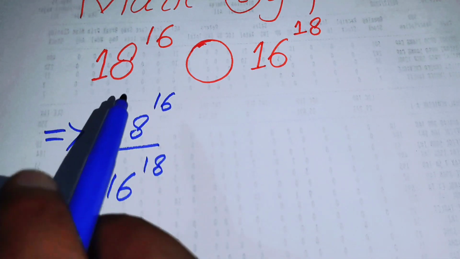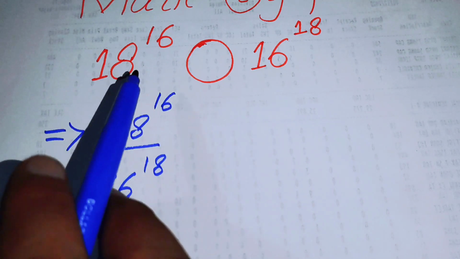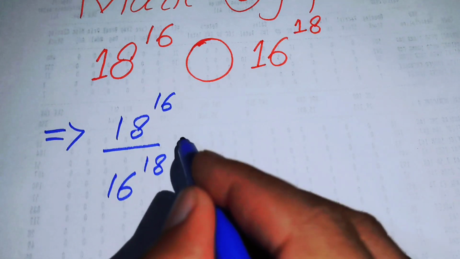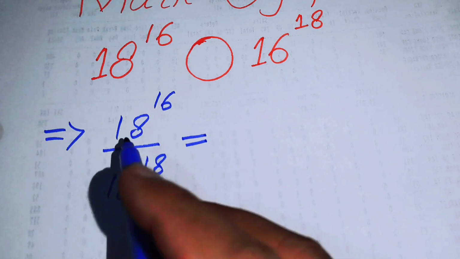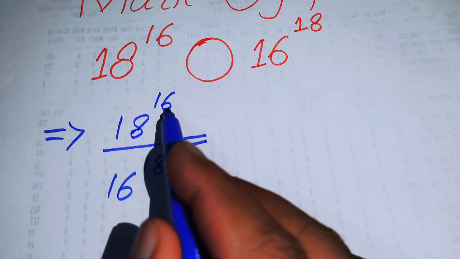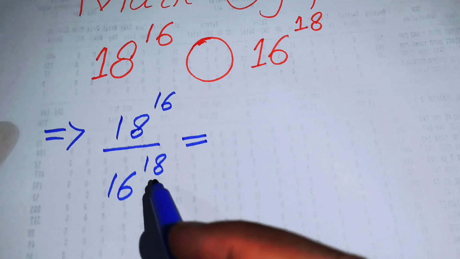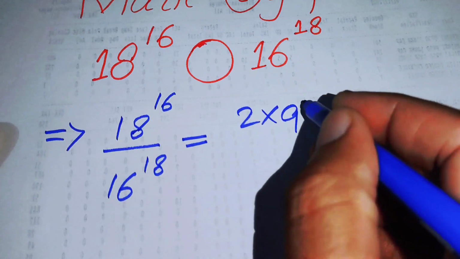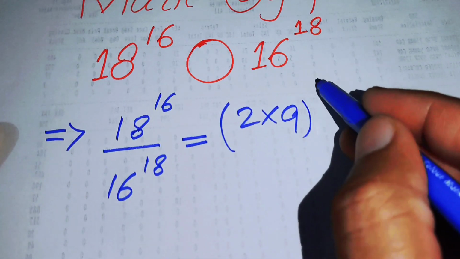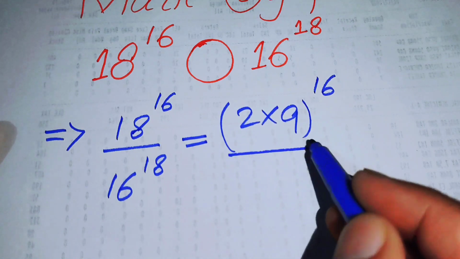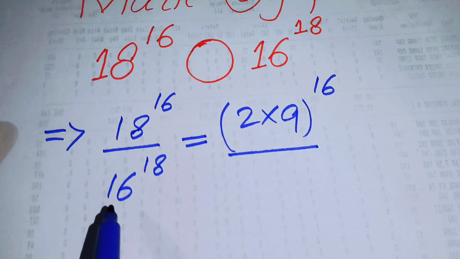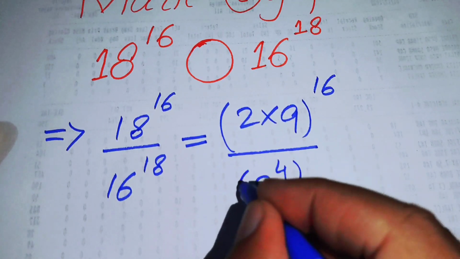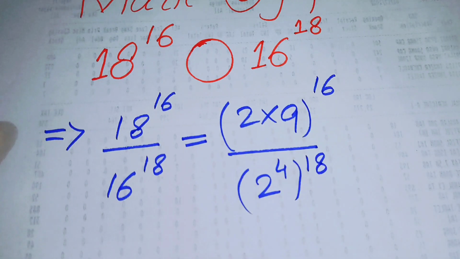After that we move towards telling which number is greater or which number is lesser. So here we can rewrite this as 18 to the power of 16 over 16 to the power of 18, and we can write this 18 as 2 times 9. You know that 2 times 9 is 18, and its whole power 16. Over here you have 16, and we find the prime factors of 16 as 2 to the power of 4, and its whole power 18.